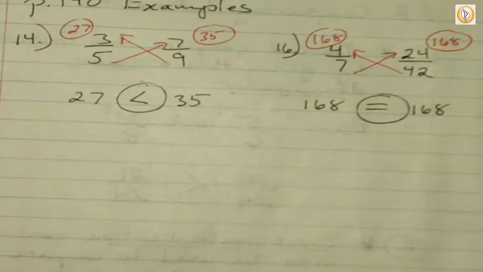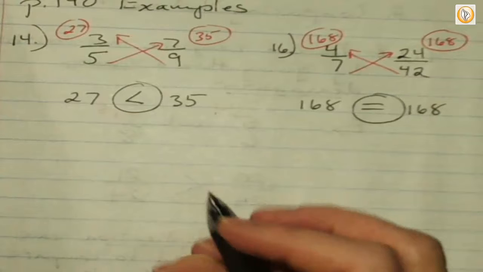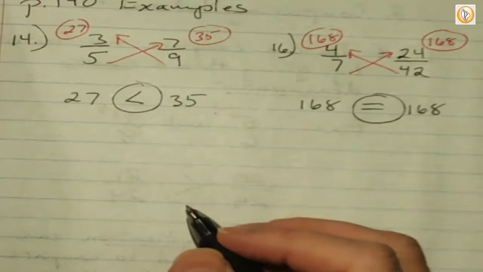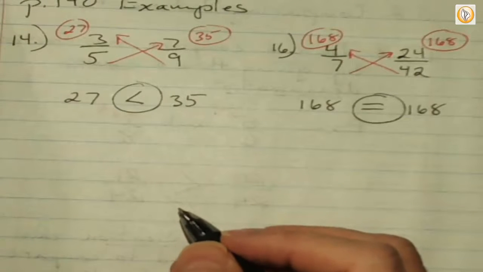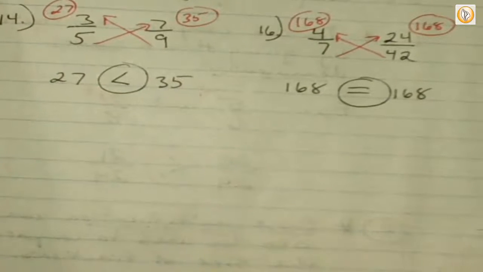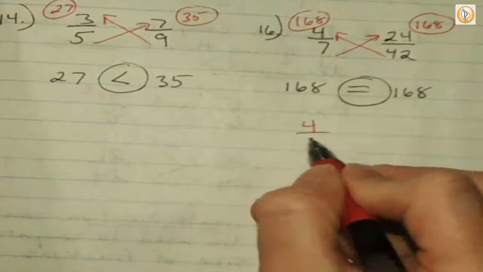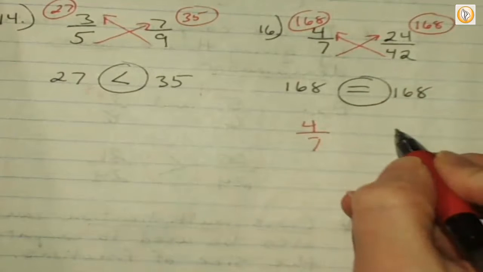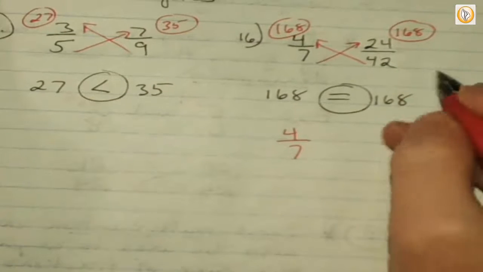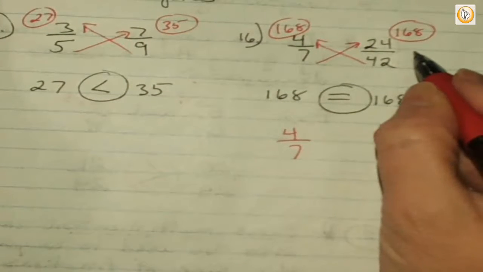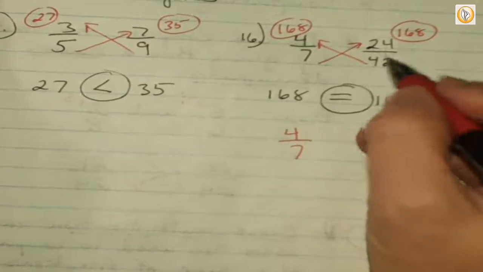Any questions? It's the same thing? Well, kind of. If you were to reduce, I do get the equal sign. Okay, so what she did is she reduced this. Let's see. So 4 over 7, and then you also get 4 over 7 on the other side because you reduce 24 and 42 by 2, you get 12 over 21. 3 goes into 21, so it's 4 over 7 again. Okay, so they're equal.